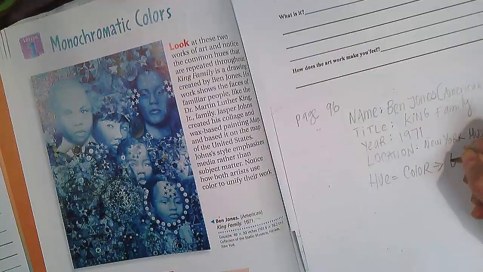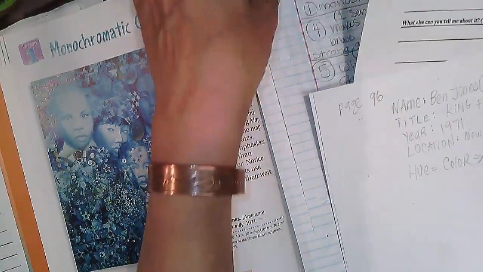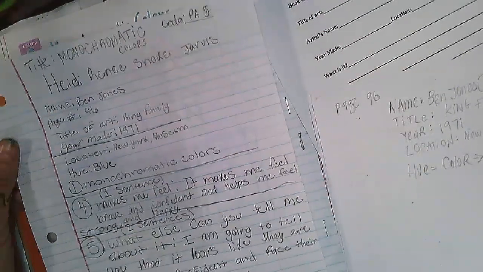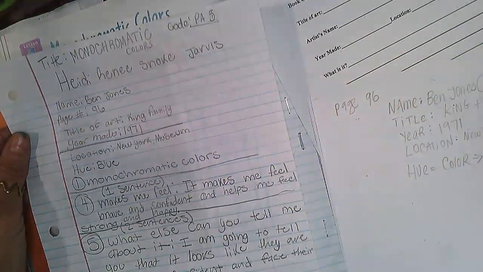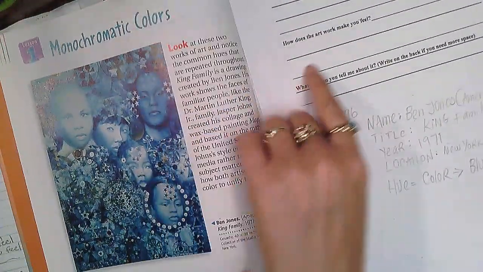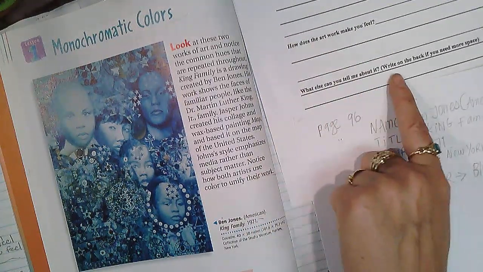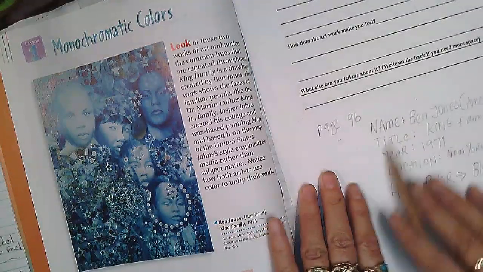Blue, perfect. Blue. We're gonna write that down. Okay, let's check what's next. See how we have, okay, it's monochromatic colors. So the last two questions are: how does the artwork make you feel, and what else can you tell me about it? Write it on the back for more space.